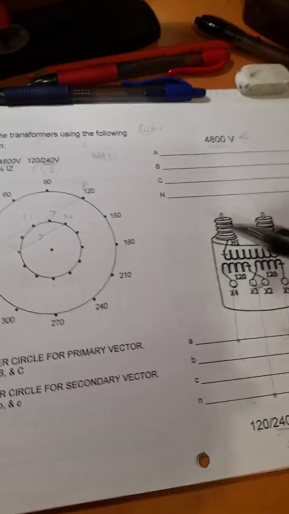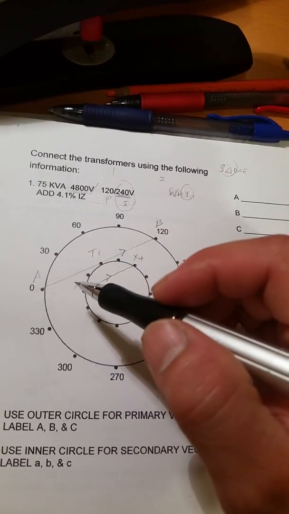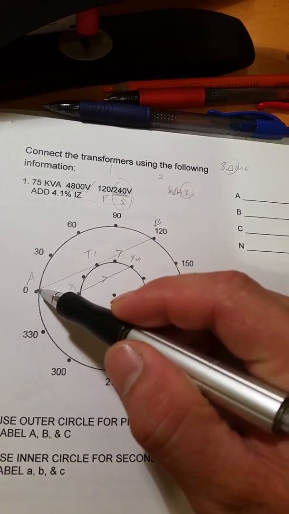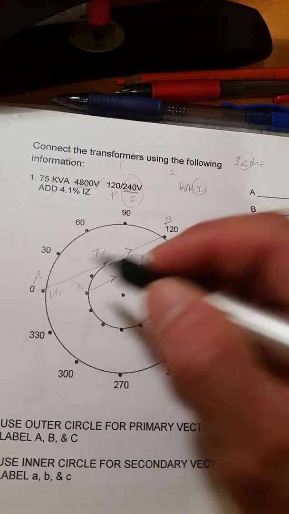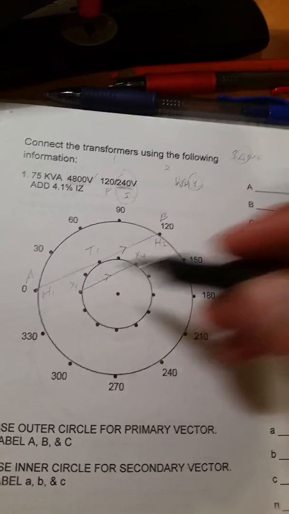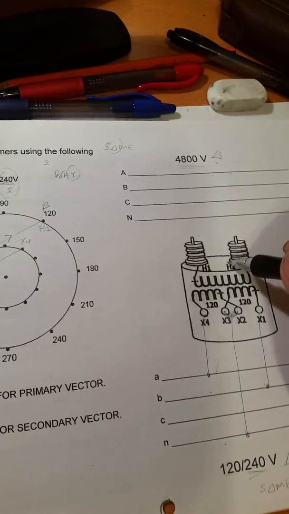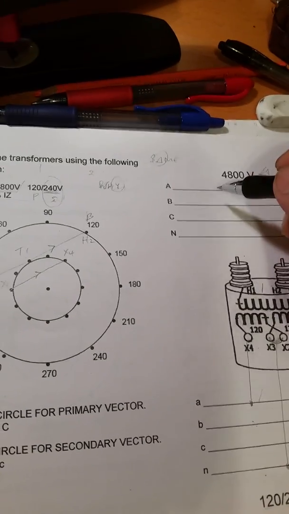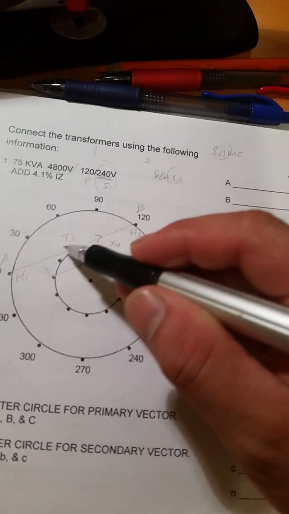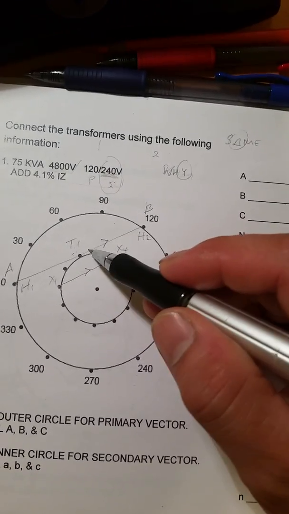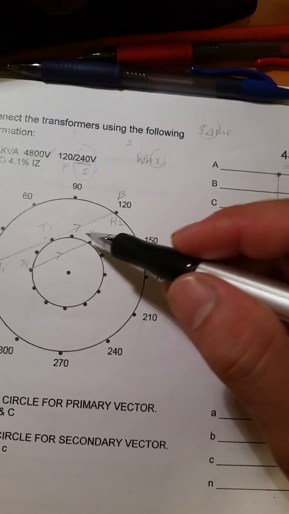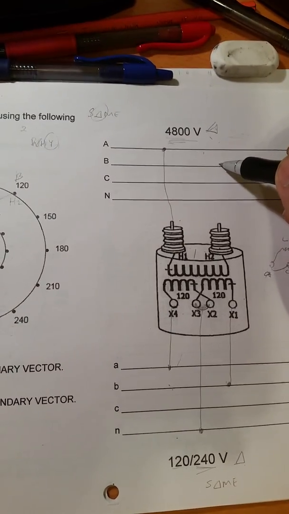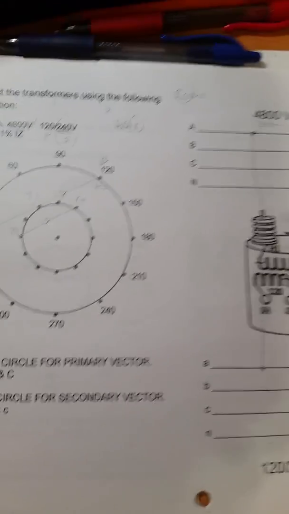So how would I, let's first draw this. So this is your H1 bushing and H2 bushing. So it's always going from high to low, H1, H2. So when you look at transformer 1, label this 1, right? What's going into transformer 1? A phase is going into transformer 1, right? Because your arrow points that way. So your A phase is going into transformer 1, and what's coming out of transformer 1? B phase is coming out of transformer 1. That's how you hook it up.